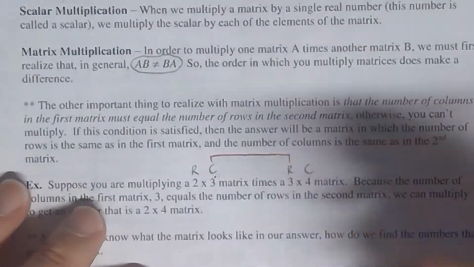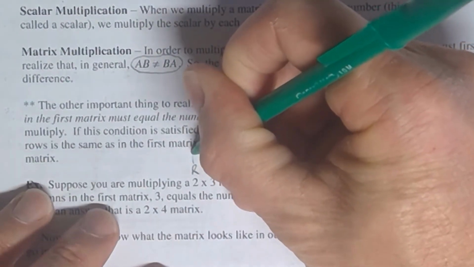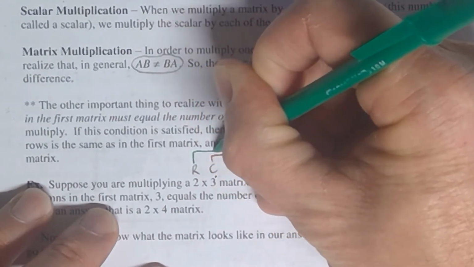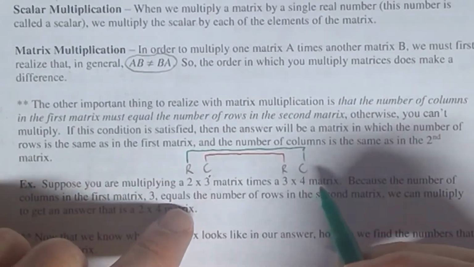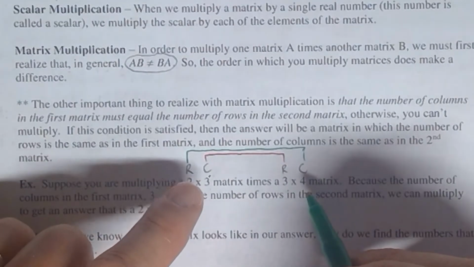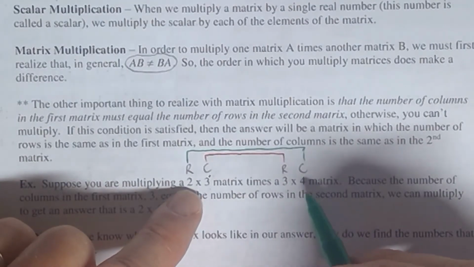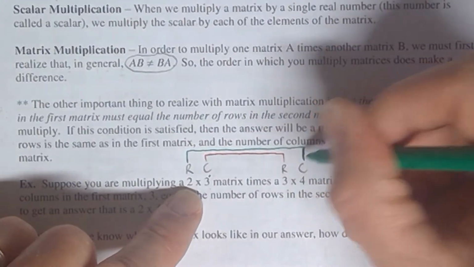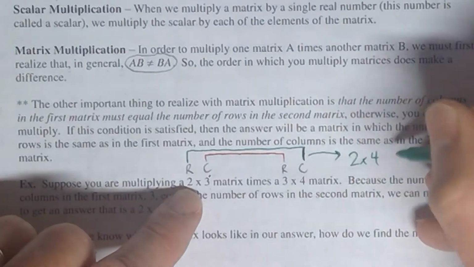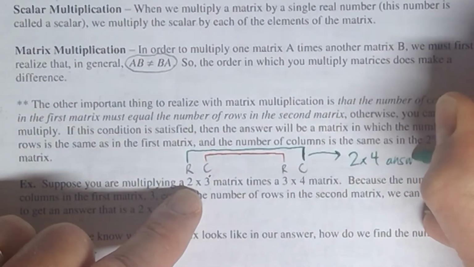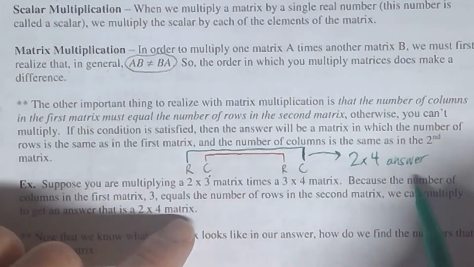So you take the two outside numbers and combine them. It says that our final answer is going to be 2 rows and 4 columns, otherwise known as a 2 by 4 matrix. A 2 by 4 matrix is what your answer looks like.